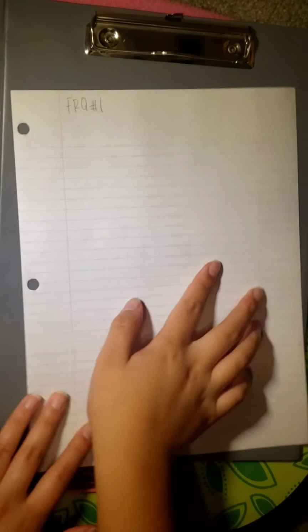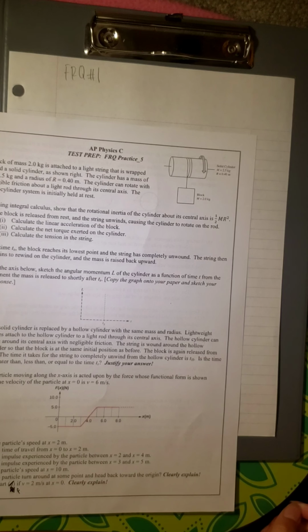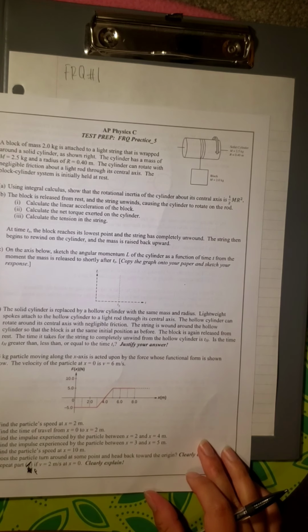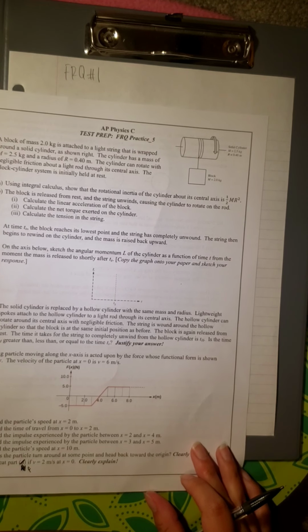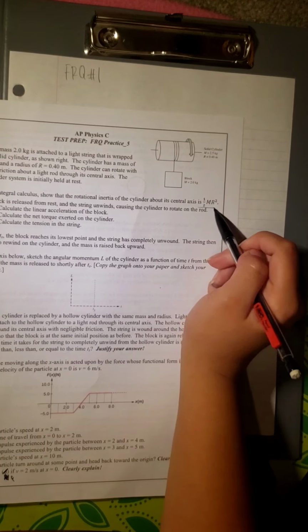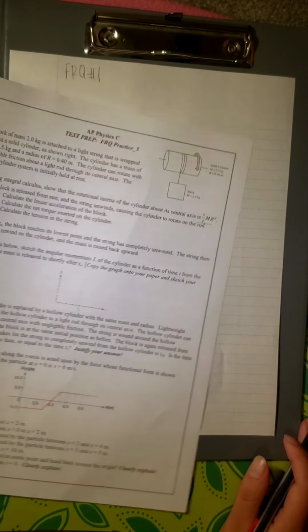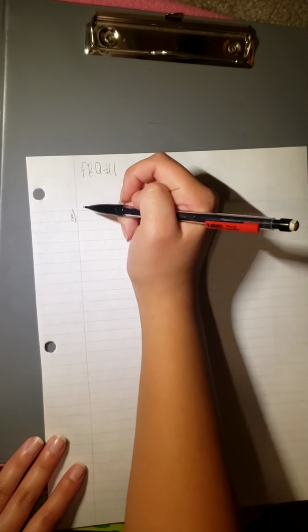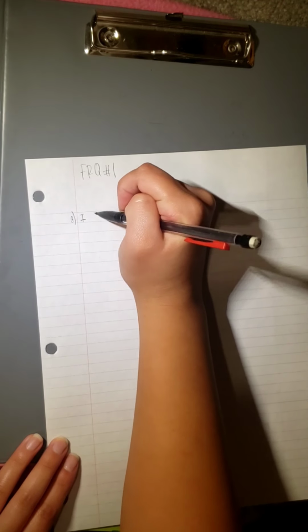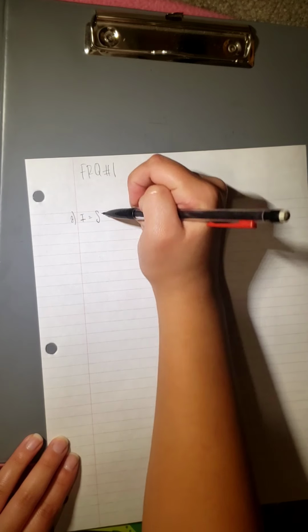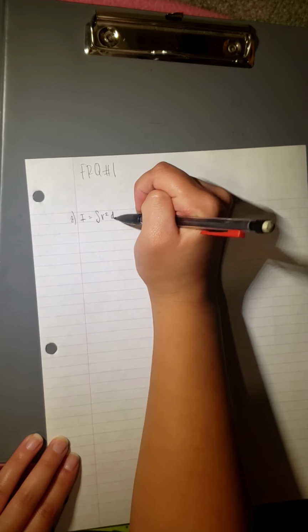Alright, FRQ number 1. So basically we have a yo-yo situation. Part A wants us to use integral calculus to show that the moment of inertia is 1/2 mr squared. So we can do this. We know I is going to be equal to the integral of r squared dm.